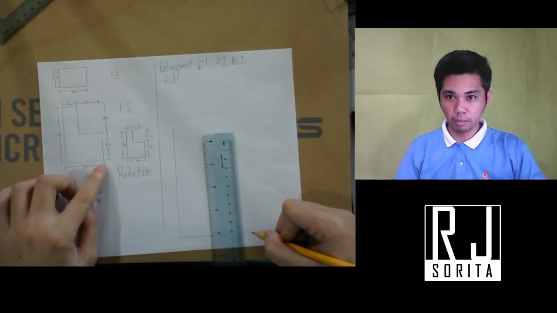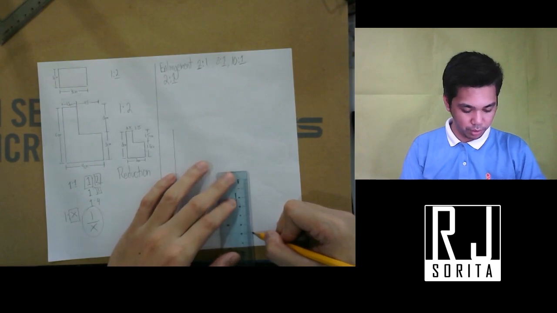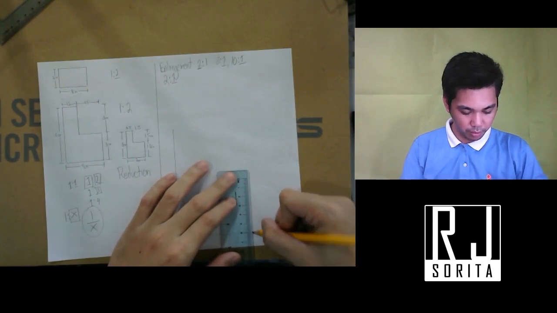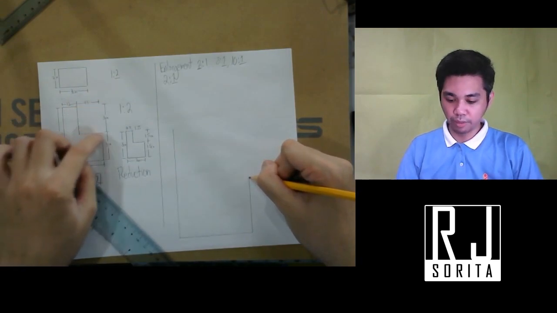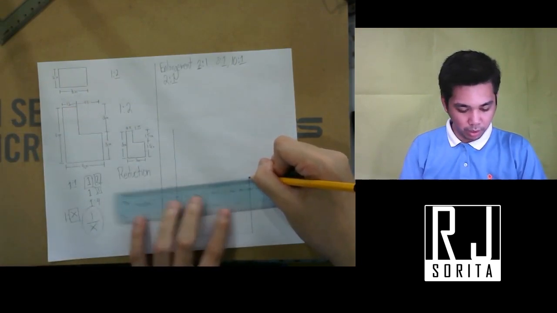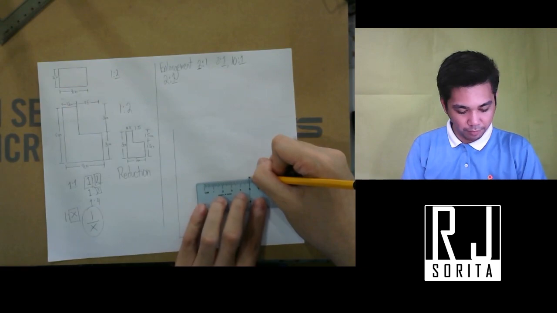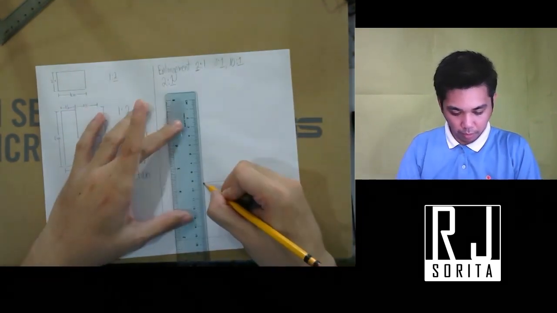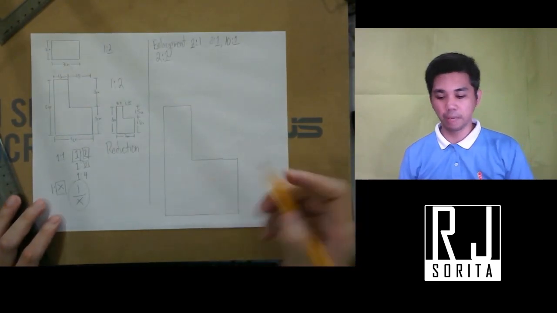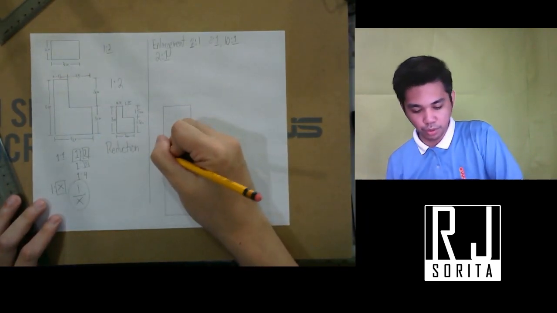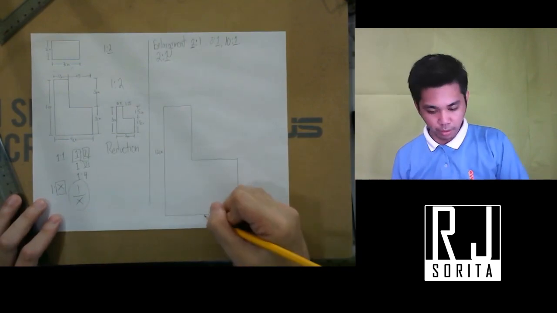The 3 centimeters is 6. And then the 2.5 will become a 5. Okay, now time to place the dimensions. This is 12.